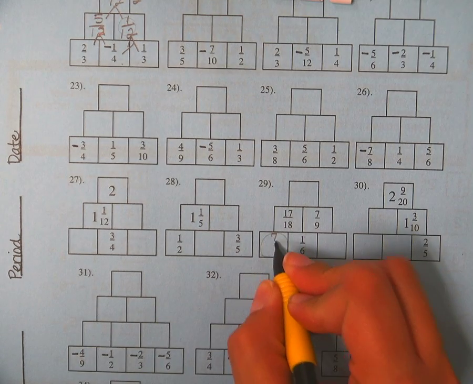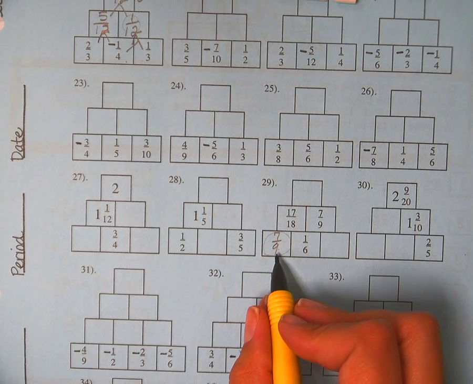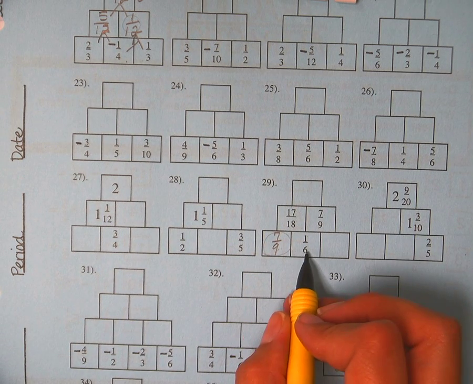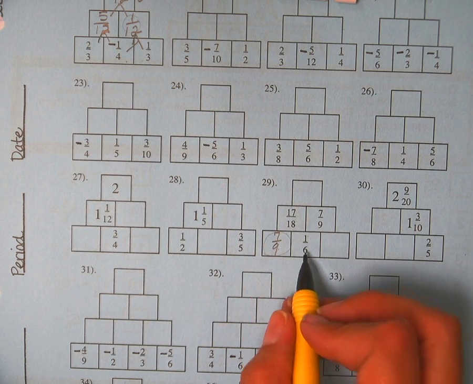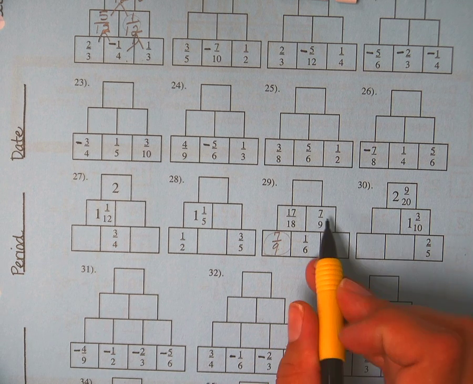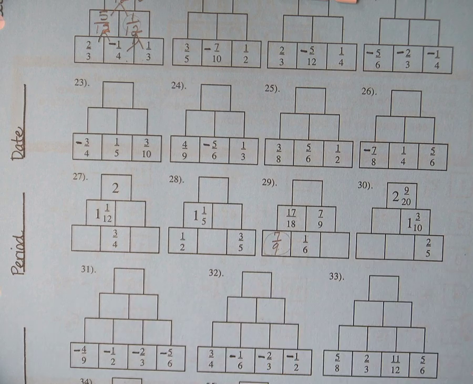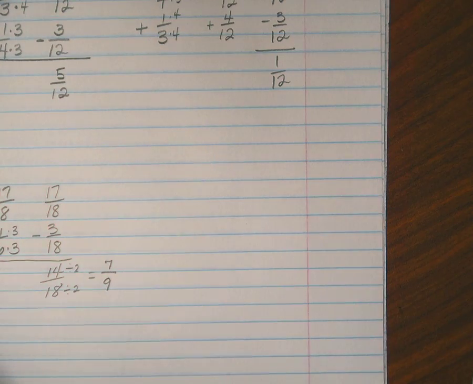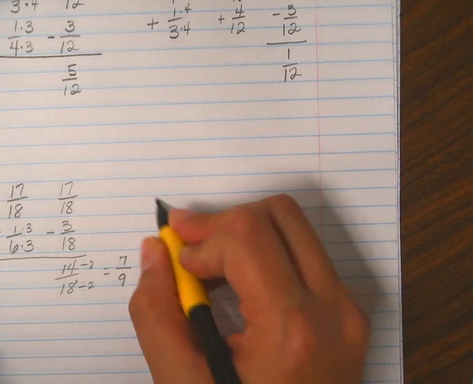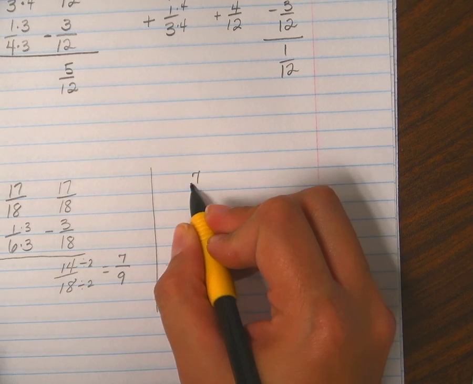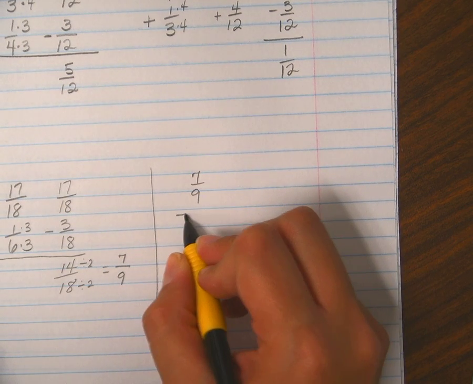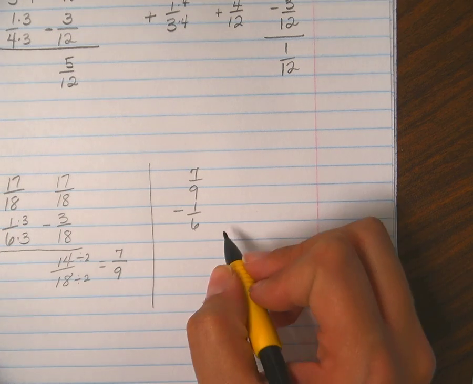So 7/9 goes neatly in this box right here. If I added those together, I'd get 17/18. Now, I sort of have to do the same thing here. I have 7/9 as my total for these two numbers, which means, again, working backwards and subtracting. So let's draw a little line. 7/9, and I'm subtracting 1/6.